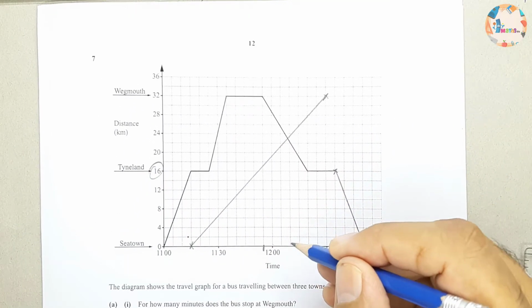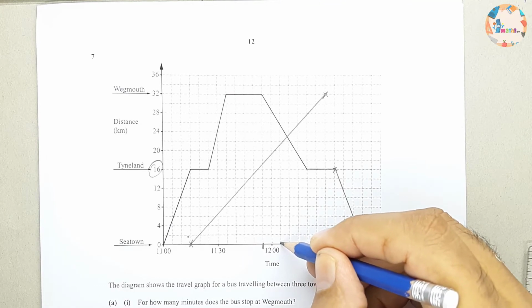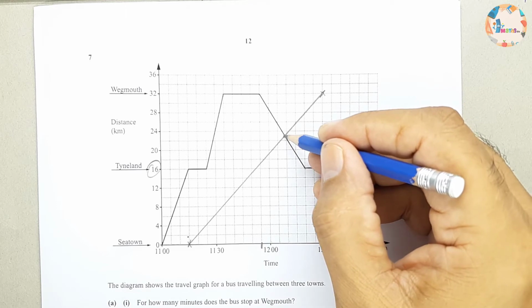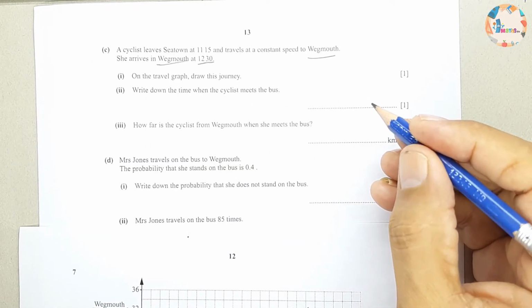So if we check this one, this line is 12, this is 12:05, this is 12:10, but this is a little lesser than 12:10. So we can write 12:09.